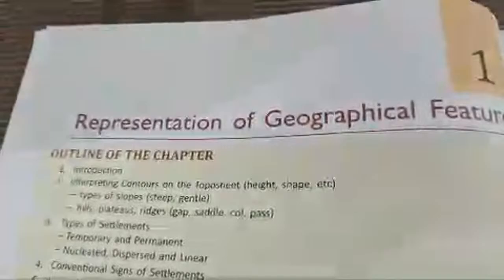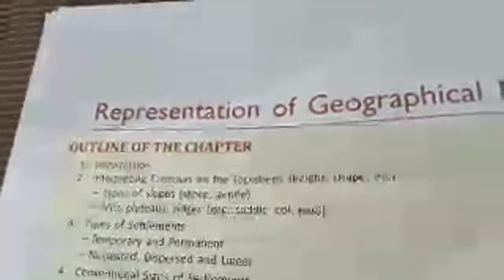Now, geographical features, as you can see, a representation of geographical features. So what do you mean by the representation of geographical features? Geographical features mean, as you can find here, it is given here, hills, then here plateau, ridges. These are the geographical features. Valley, it is not written here, but valley.